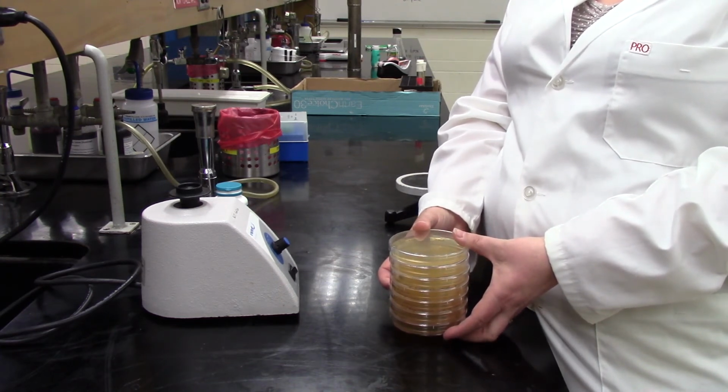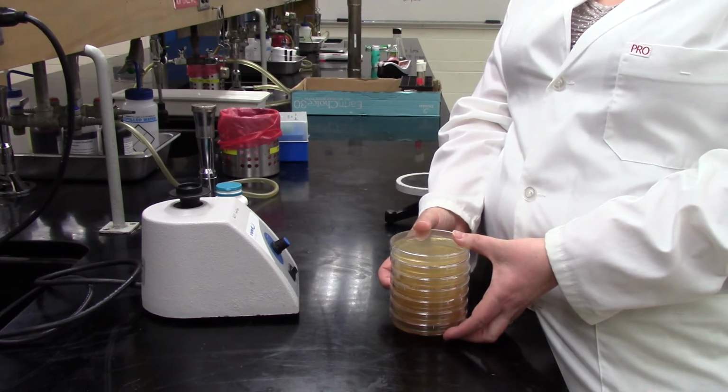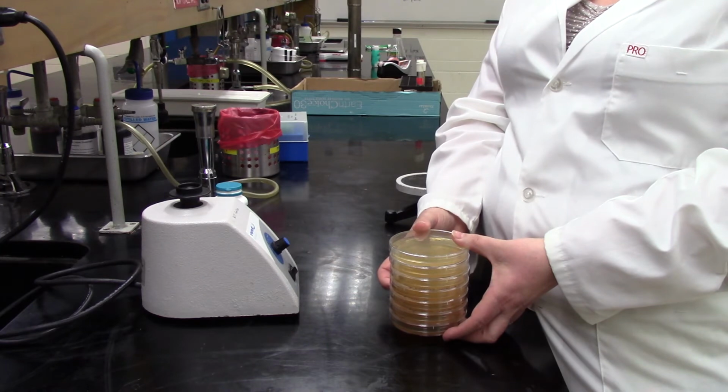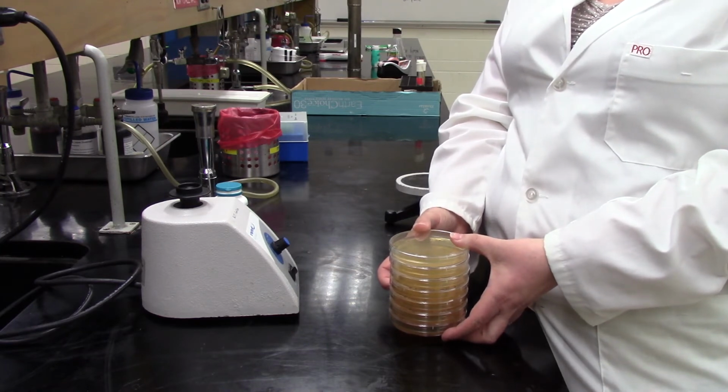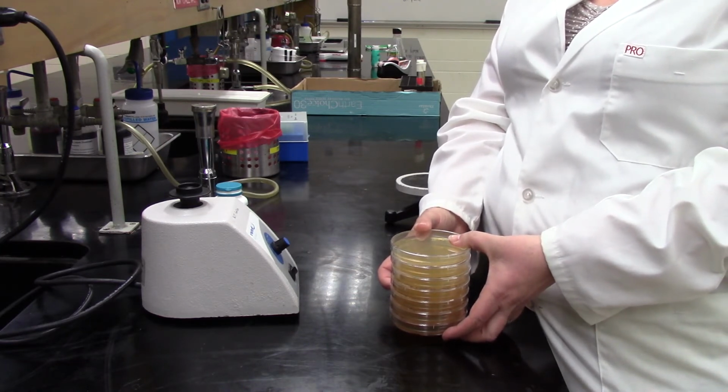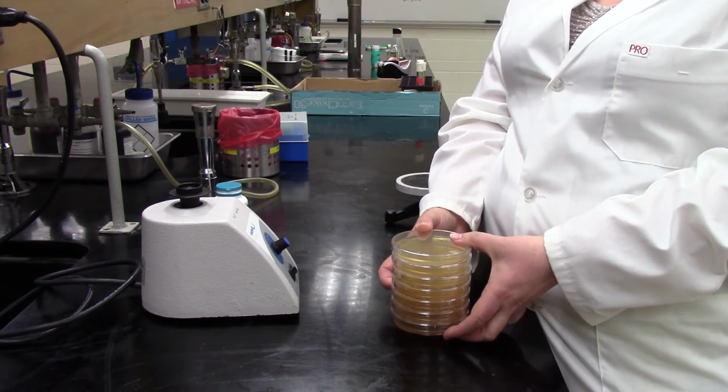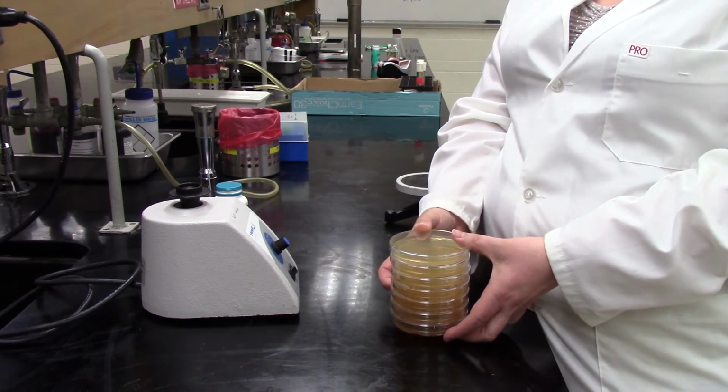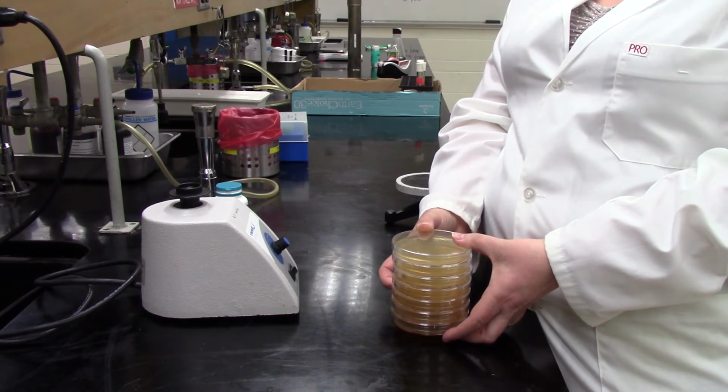You'll notice in your lab manual as you look through that different bacteria require different lengths of time of incubation and different temperatures. These guys prefer 30 degrees, and they're not super fast growing bacteria, so they're going to need a full 48 hours before we see good countable colonies on our plates.